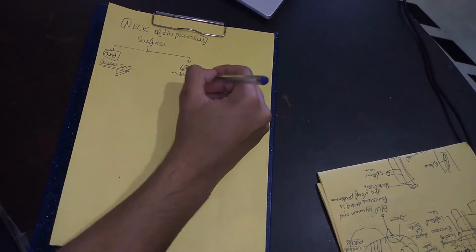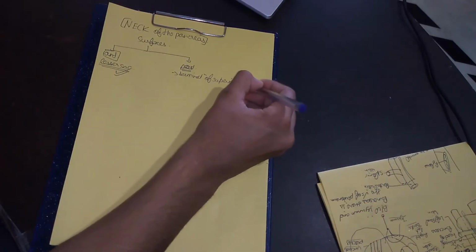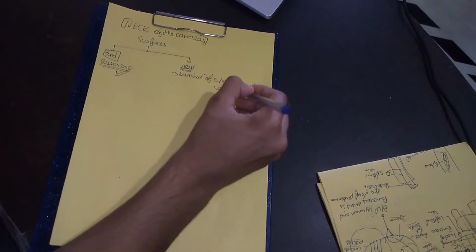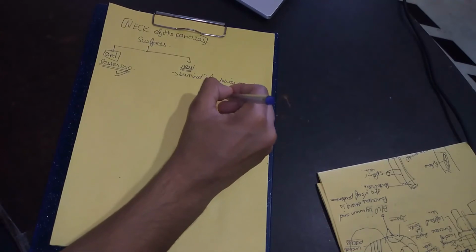I will draw the diagram and then you will be able to visualize. Termination of superior mesenteric vein and beginning of portal vein.